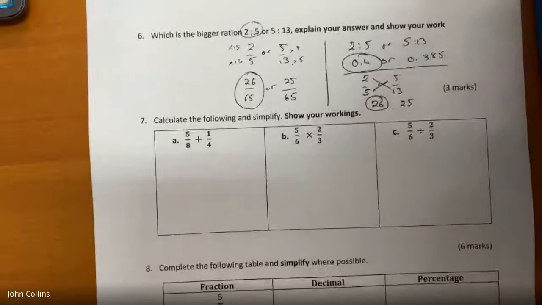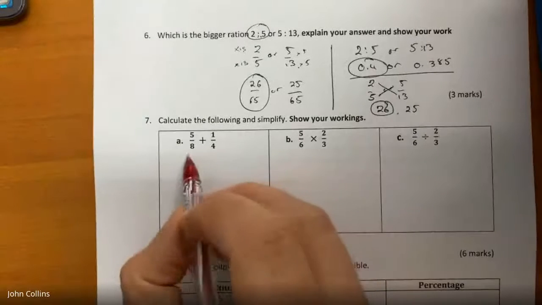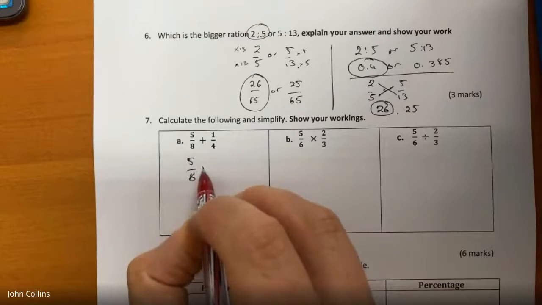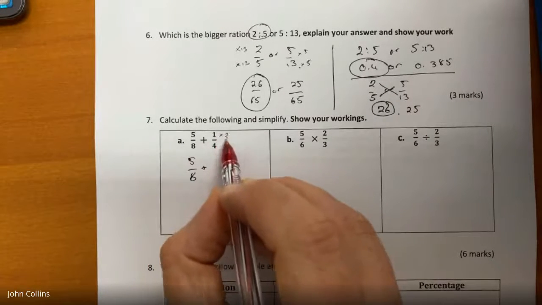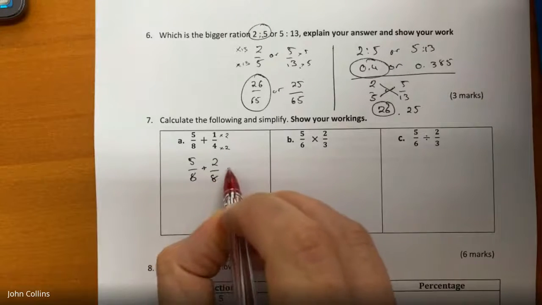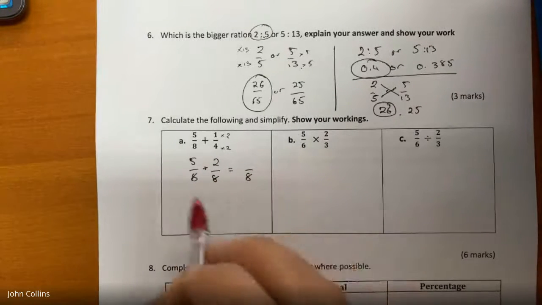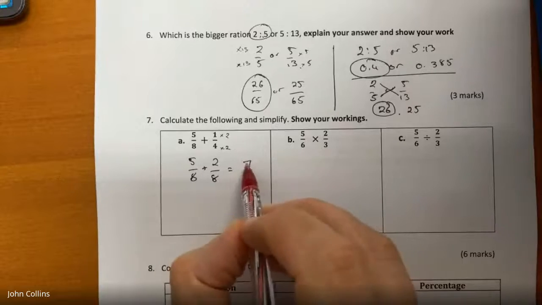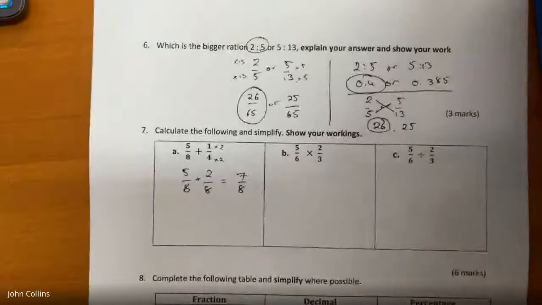All right. Calculate the following. Okay, we need a common denominator here. 5/8 plus, well, if I multiply these by 2/2, I turn it into an equivalent fraction of 2/8. And that means my answer is out of 8s, and that's 7/8, as George says, yeah.